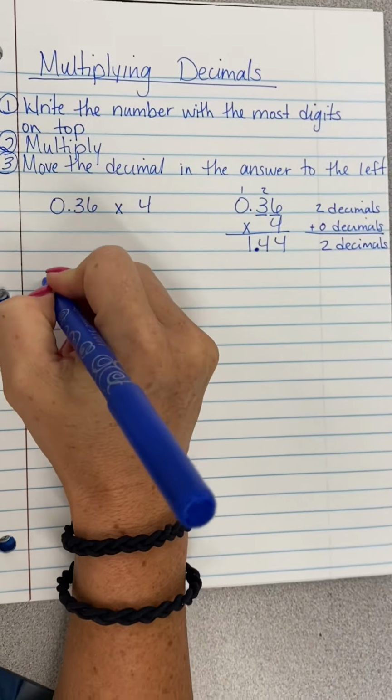This time, the decimals did end up lining up, but remember, they don't have to before you can begin multiplying. You multiply just like normal. 9 times 8 is 72, 9 times 8 plus 1, 9 times 4 plus 7.